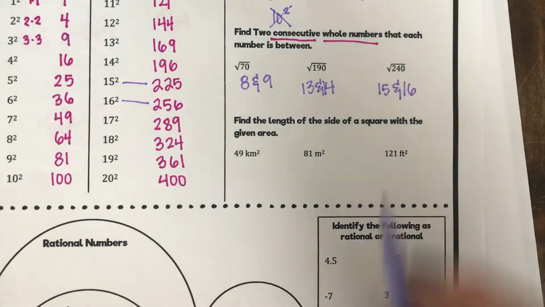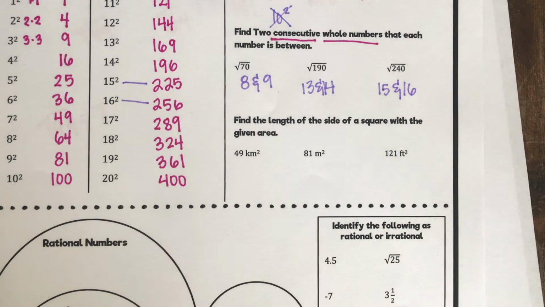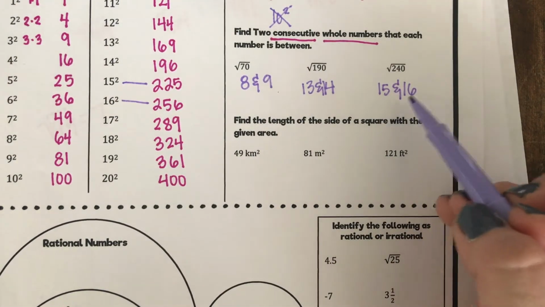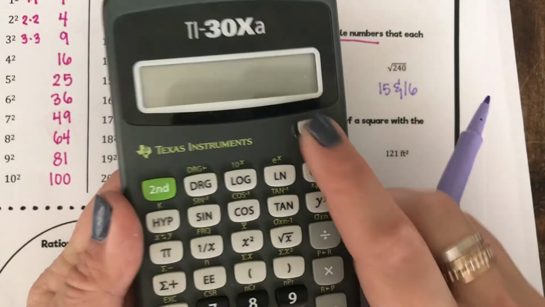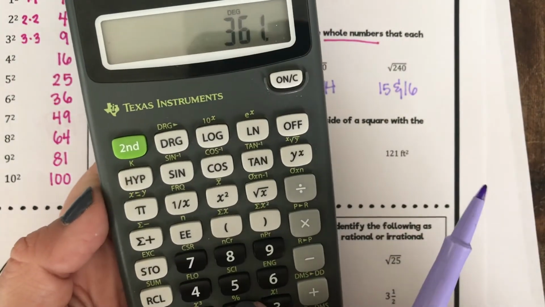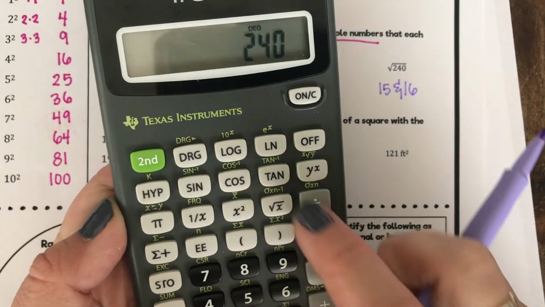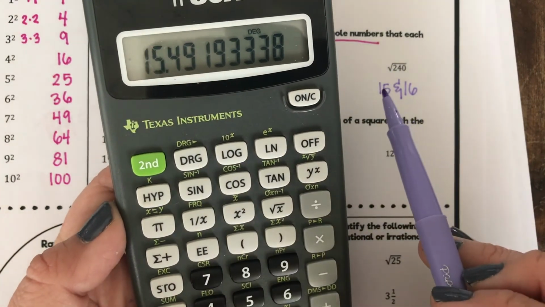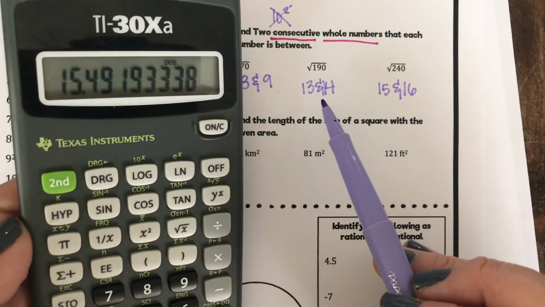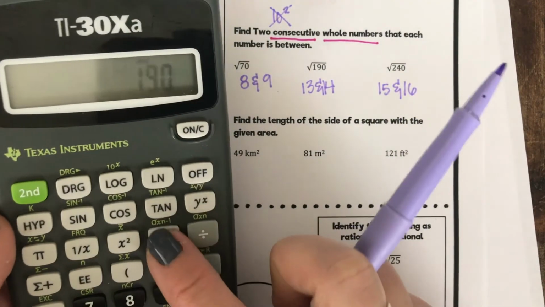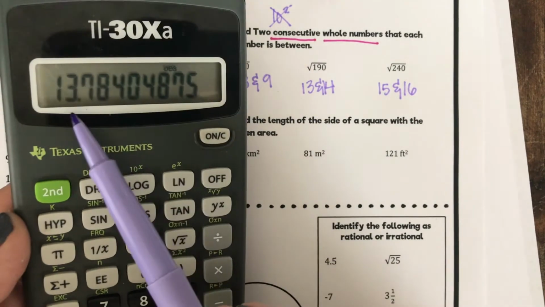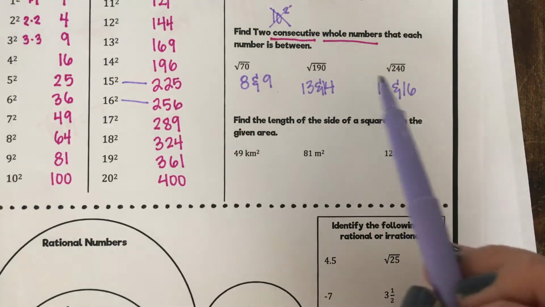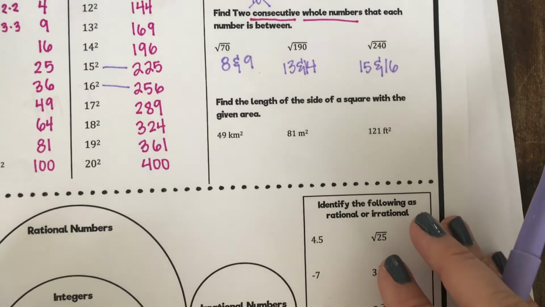So if I were to type this into my calculator, and actually I will to show you, I can guess that the number is going to be something in between 15 and 16. So on my calculator, if I type in 240 and then take the square root of it, look, it's 15.49, which is in between 15 and 16. Or over here, the square root of 190 is 13.78. That's in between 13 and 14. So it's just a way to kind of estimate what that number is going to be.